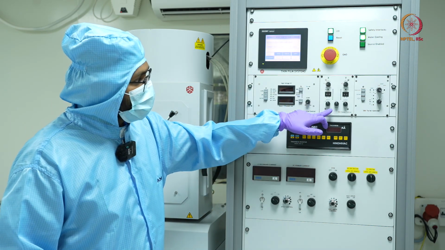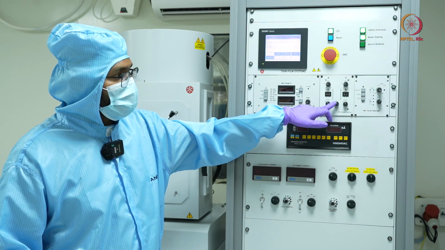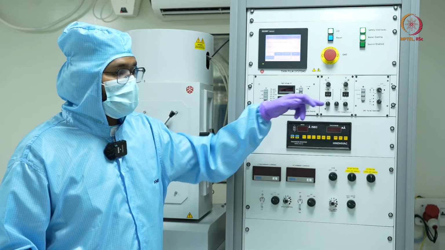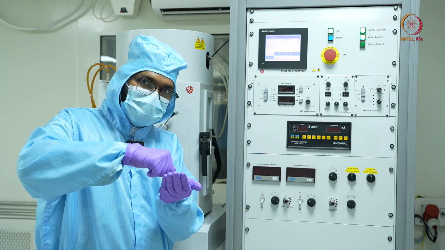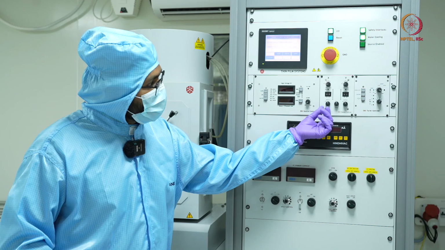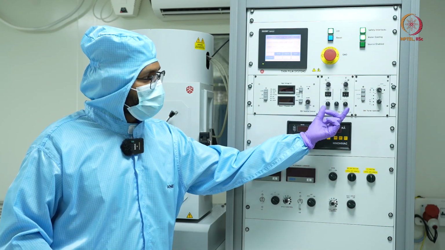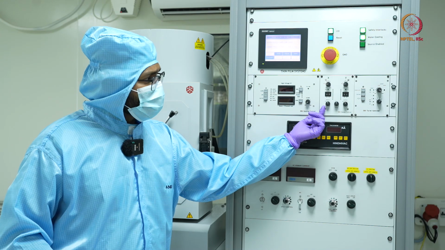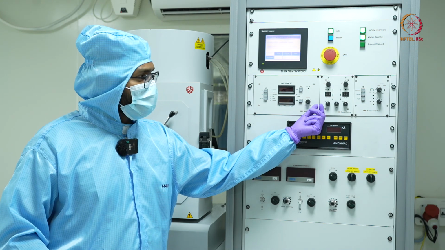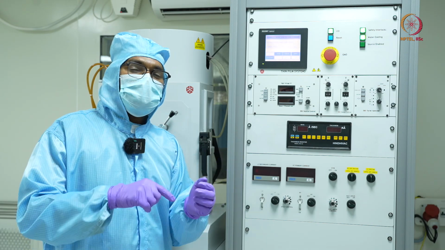Then we have this switch, which is a binary switch, basically 0 and 1. 0 means that it is a point source and 1 means that it has started sweeping. And then we also have the control for the waveform in both X and Y direction. We usually have 2-3 options, but usually we use a sinusoidal because it is quite smooth.